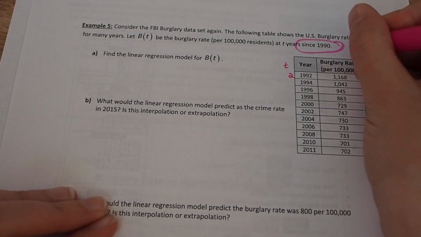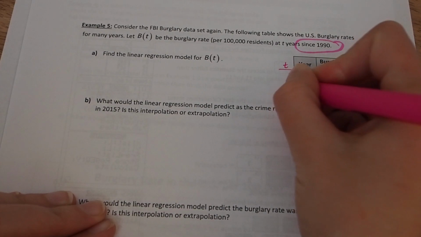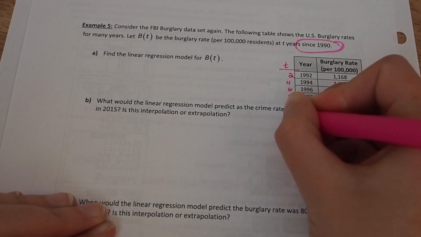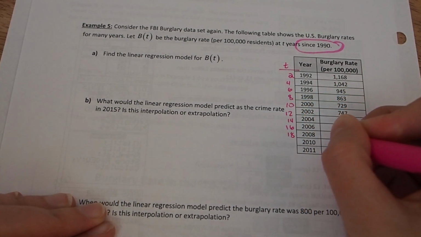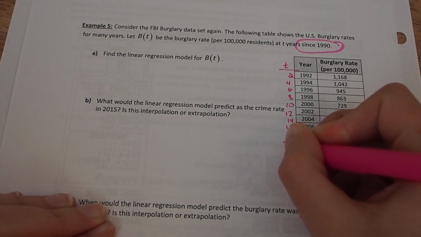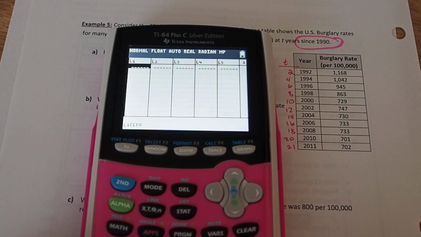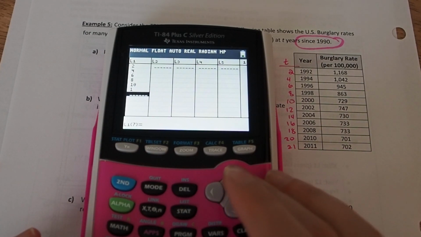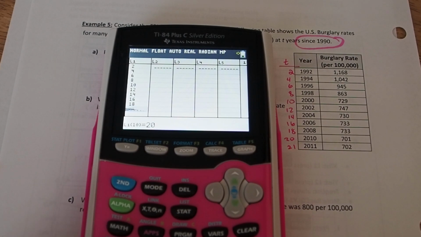So I know my T values and my B values. So 2, 4, 6, 8. So 2000 was 10 years, then 12, then 14, 16, 18, 2010 is 20, and 2011 is 21. Okay. So back over here in the calculator, we'll type in those values in the first row. 2, 4, 6, 8, 10, 12, 14, 16, 18, 20, and 21.